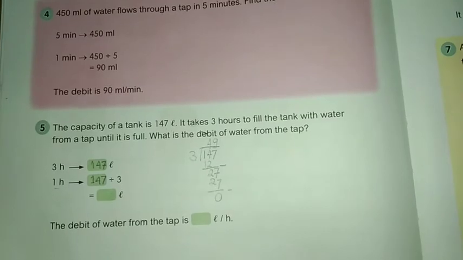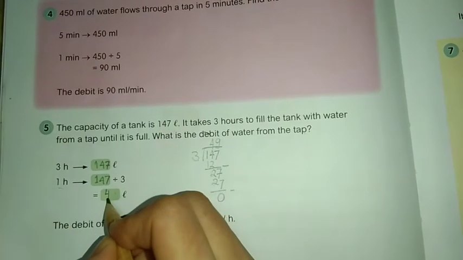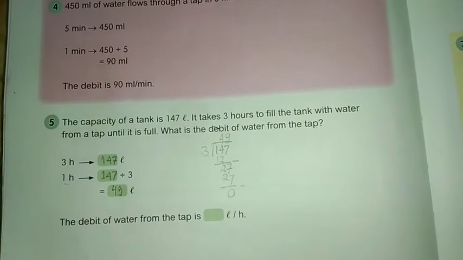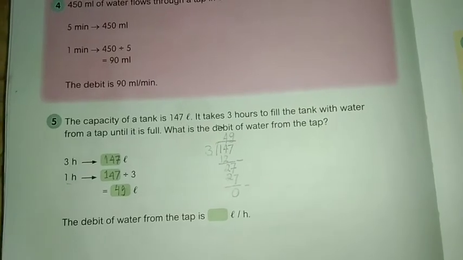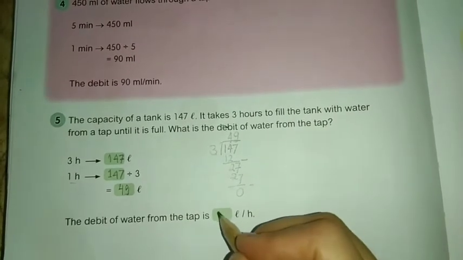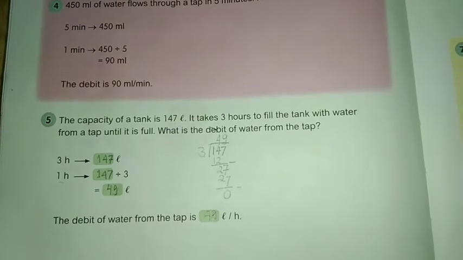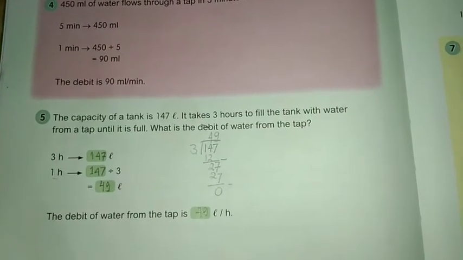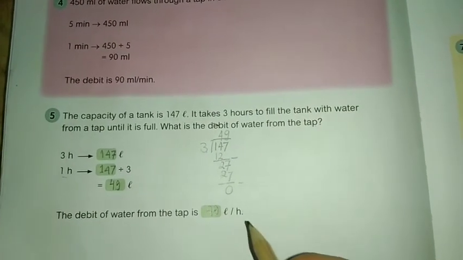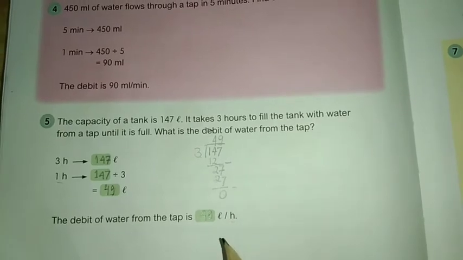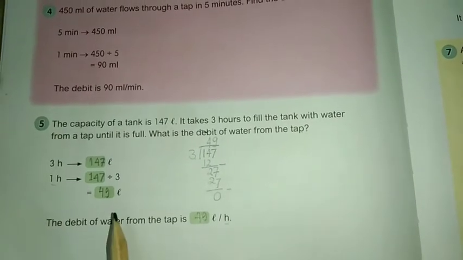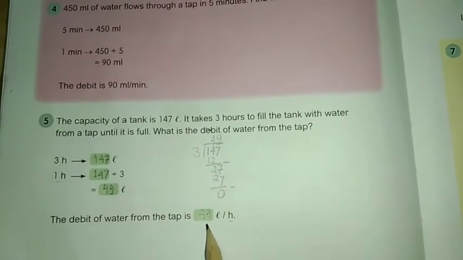So it is 49 liters. It means the debit of the water is 49 liters per hour. One more time, every 1 hour the water flowing into the container is 49 liters.